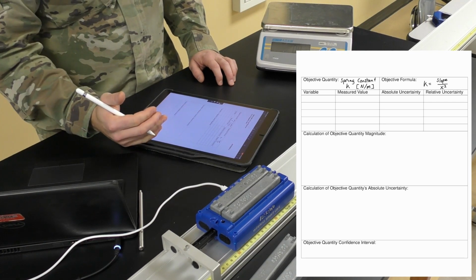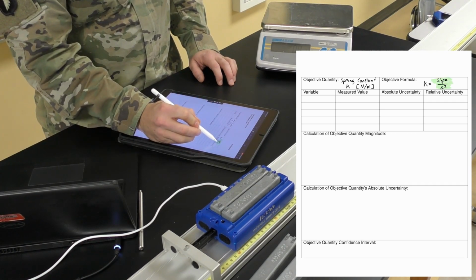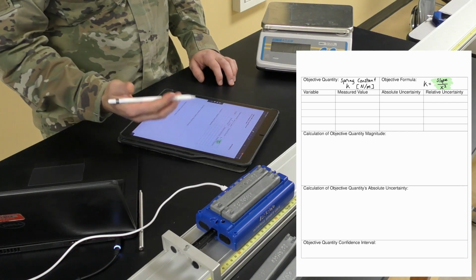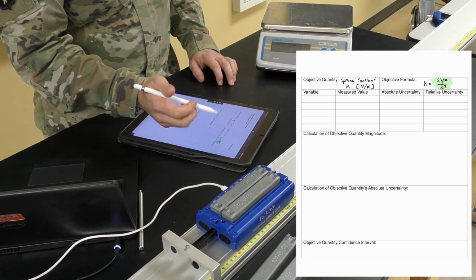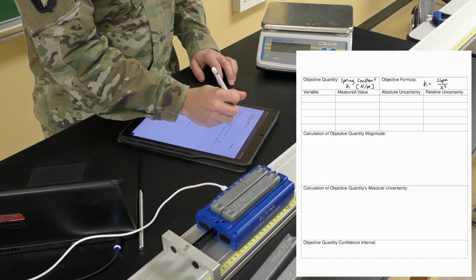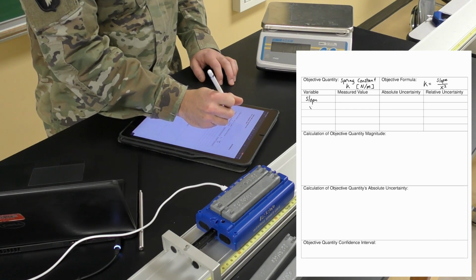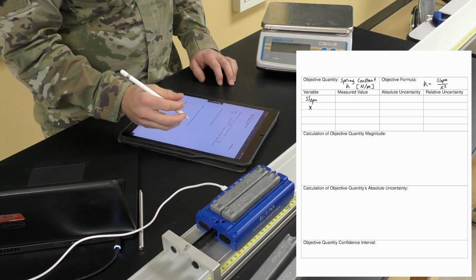Okay, so now as I go through this table, I need to identify everything that is in this expression, and I need to identify its value and the absolute uncertainty associated with it. So I'll start off with the slope, and then I also have the spring displacement x.